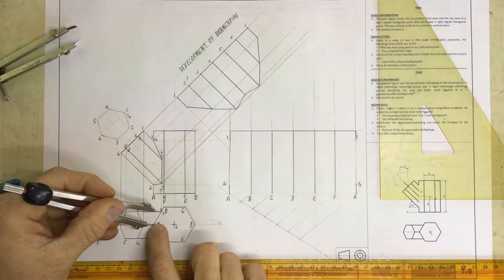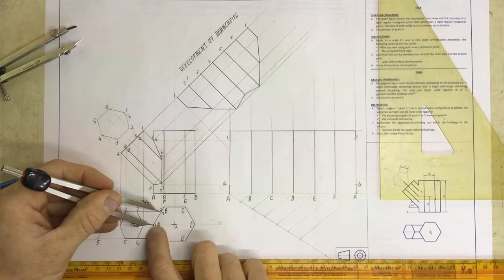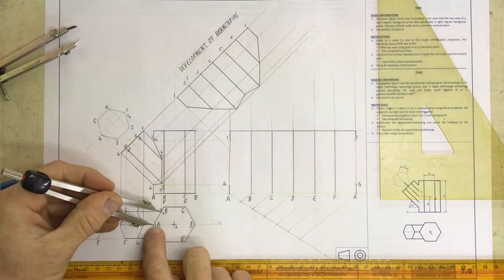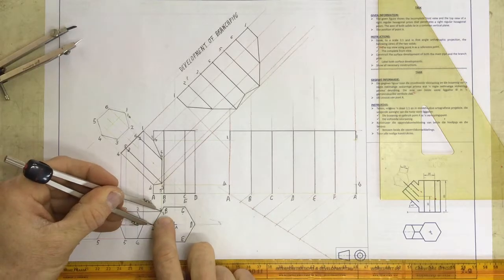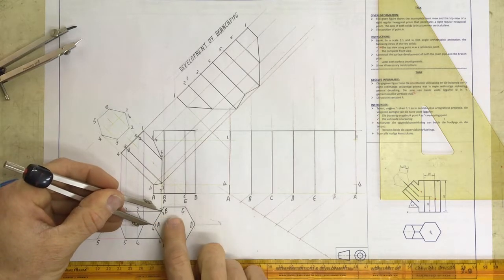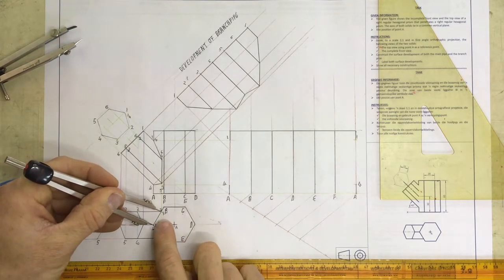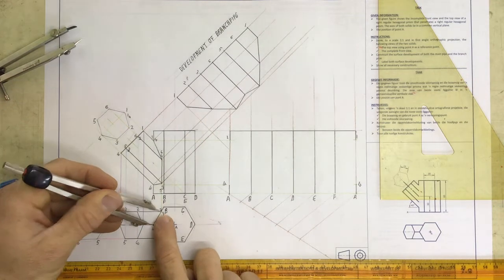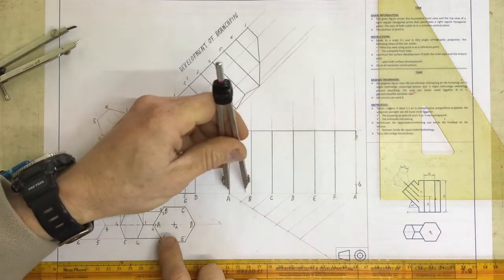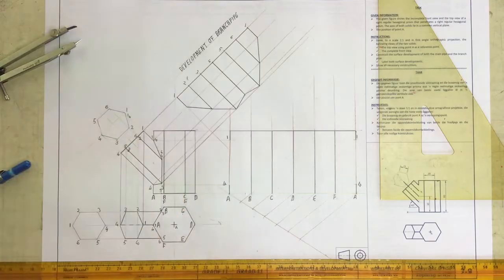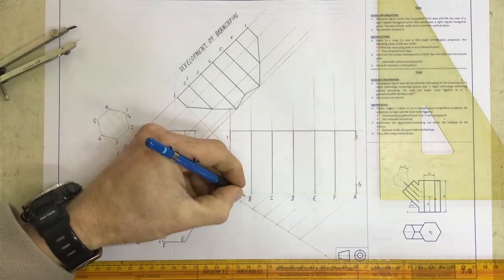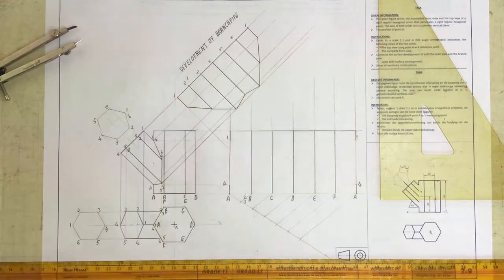And you can see that I've got a true length line going from point A to where 2 and 3 are touching at the bottom. Okay, I'm going to take that measurement, that true length distance, and I'm going to transfer that down to the base over here. And I have got point 2 and point 3 over there.